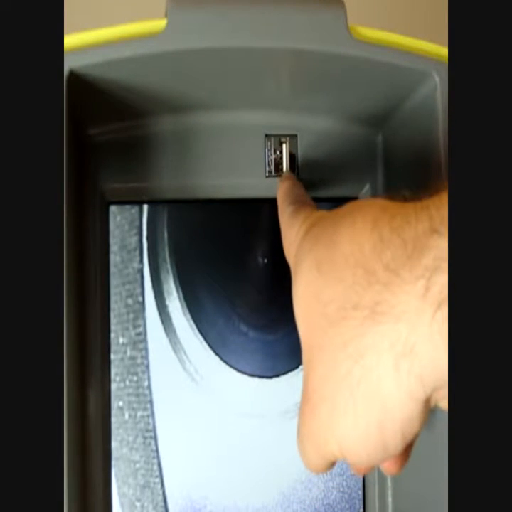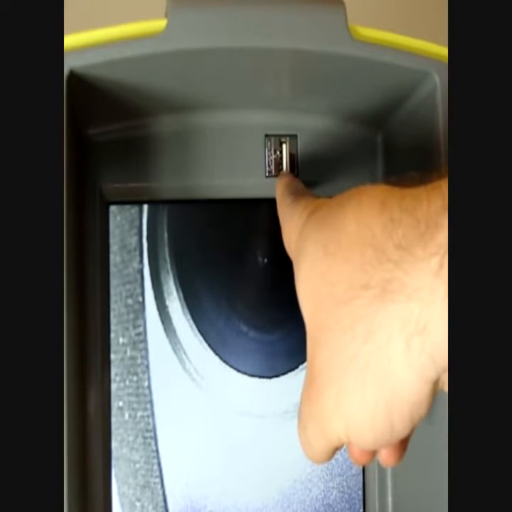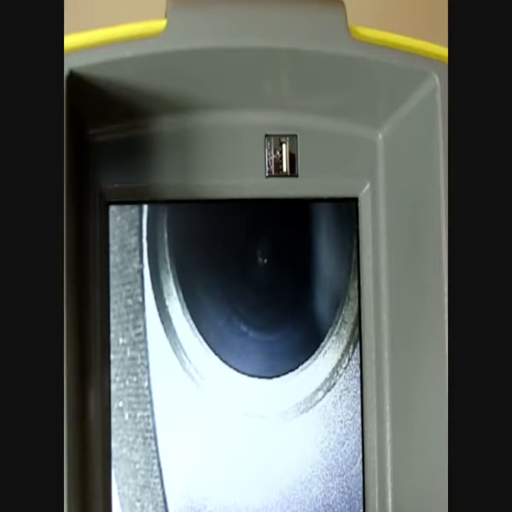This is our USB port. This is where you plug in your removable USB drive that comes standard with all ViewTech orders in order to record to it.